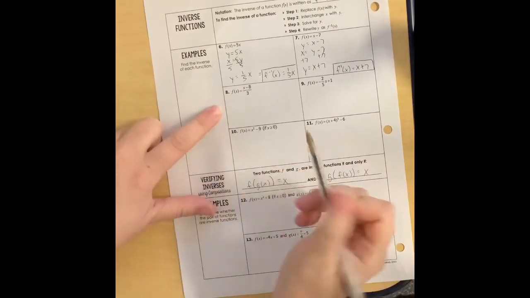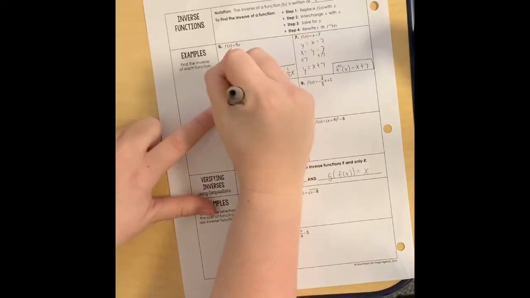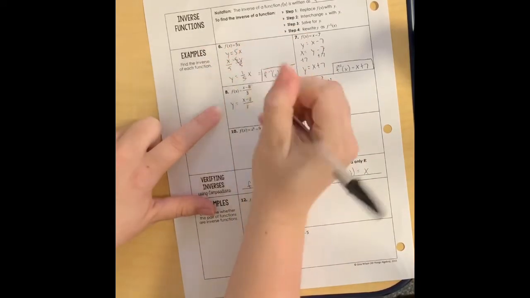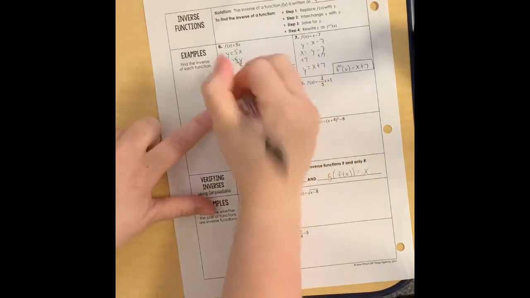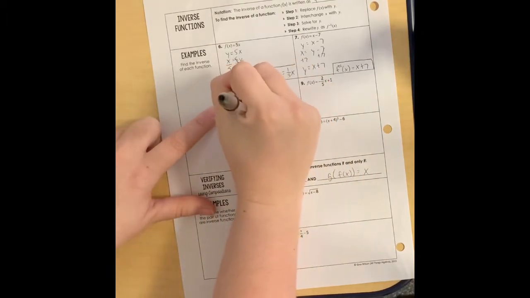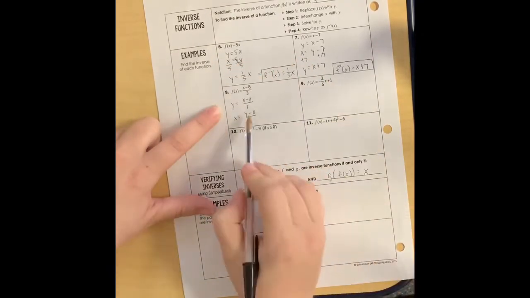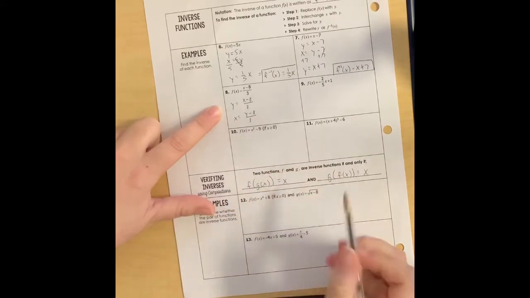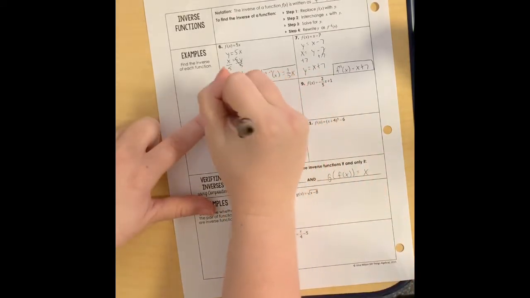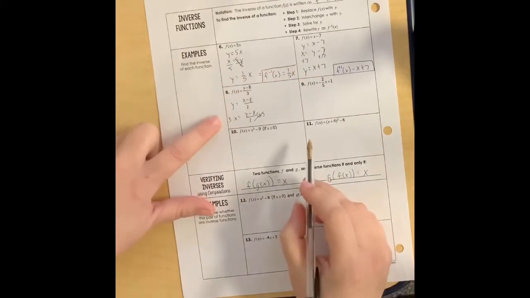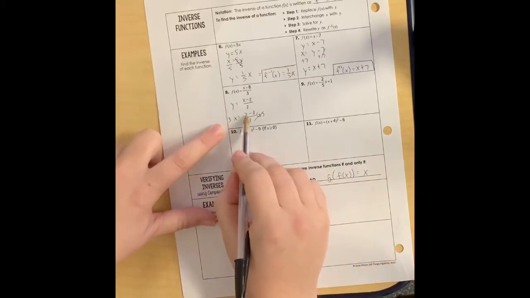Okay, number 8, y equals (x minus 8) over 3. Switch those two. X equals (y minus 8) over 3. To solve for y, first you have to get rid of the denominator. So you want to multiply both sides by 3. Okay, so we have 3x equals y minus 8.